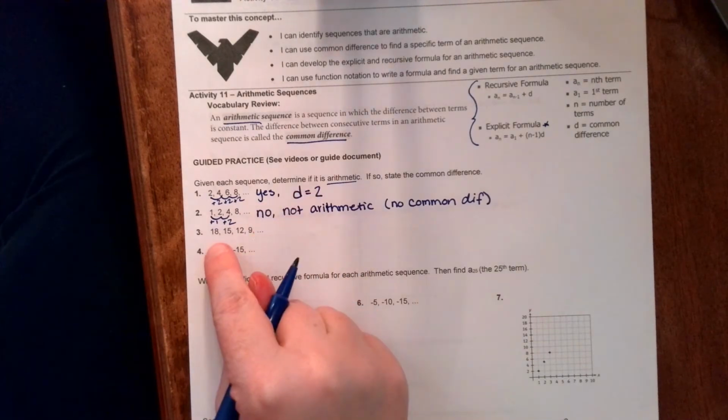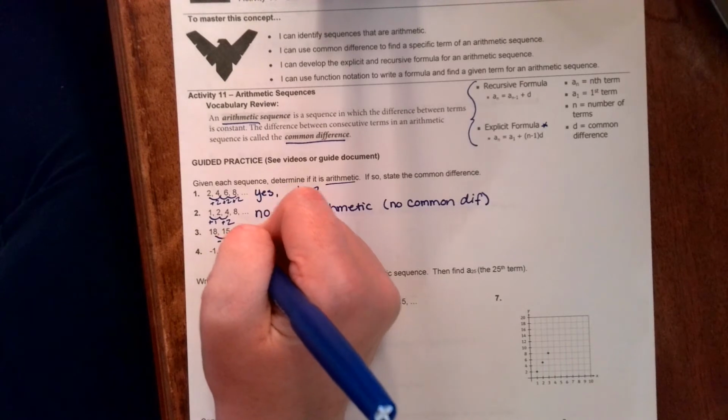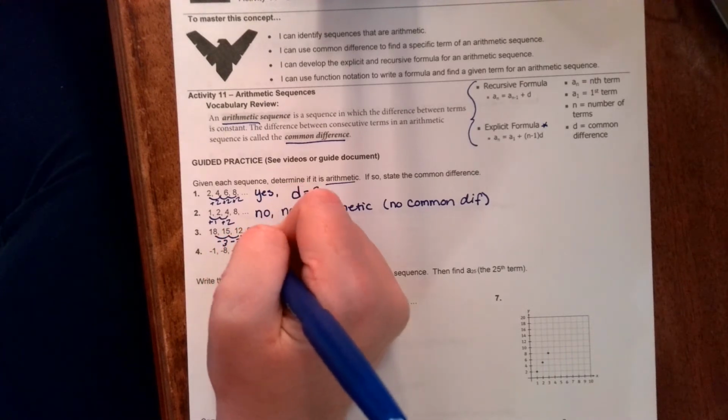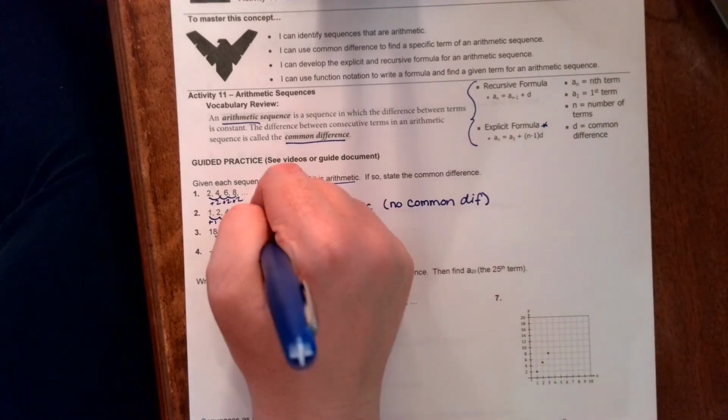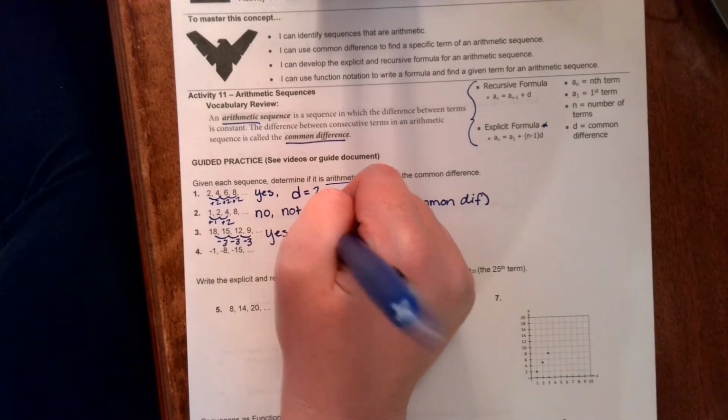Okay, number 3, to get from 18 to 15, I subtract 3. From 15 to 12, you subtract 3. From 12 to 9, you subtract 3. It has a common difference, so yes, and my common difference is -3.